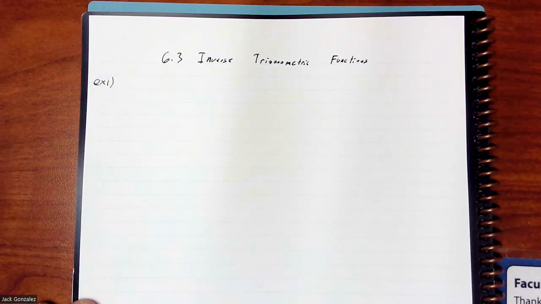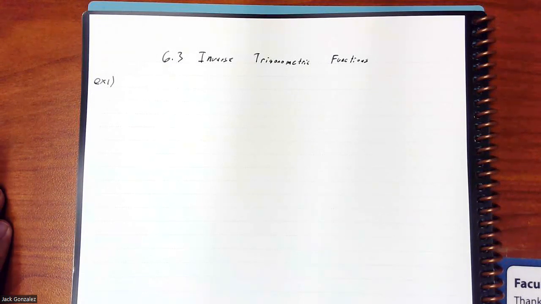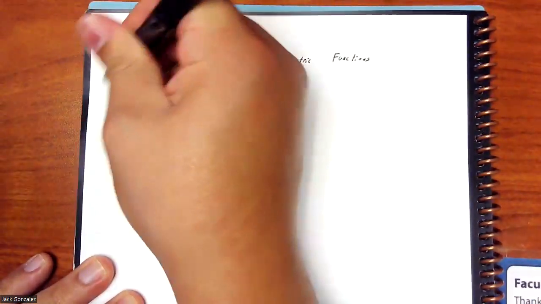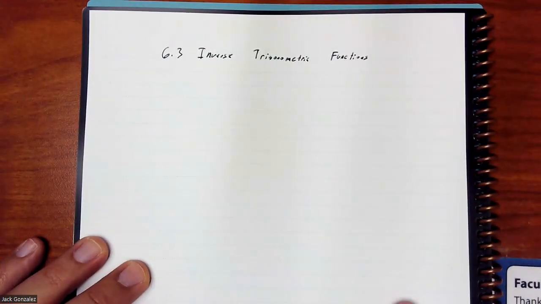Example 1. One second. That should be more information. Yeah, let me give you some definitions first, because they're pretty important for this section. Okay.